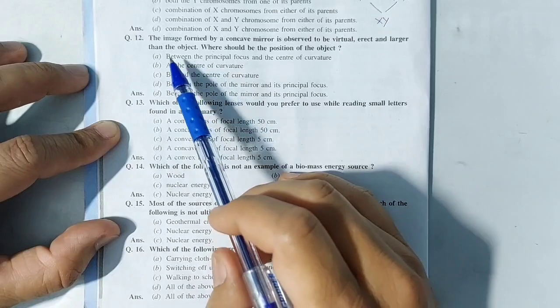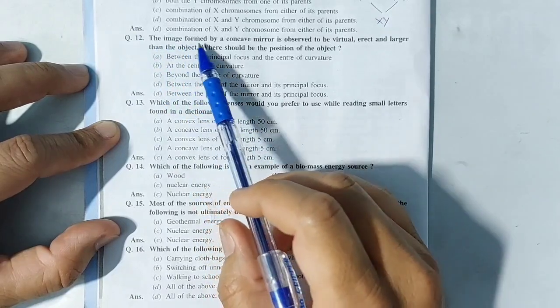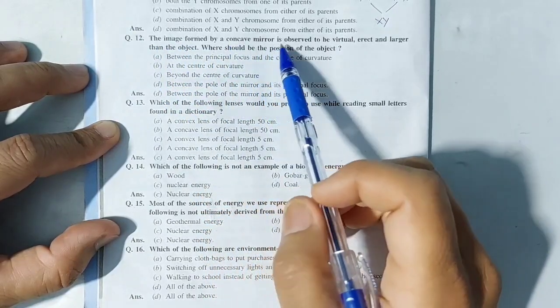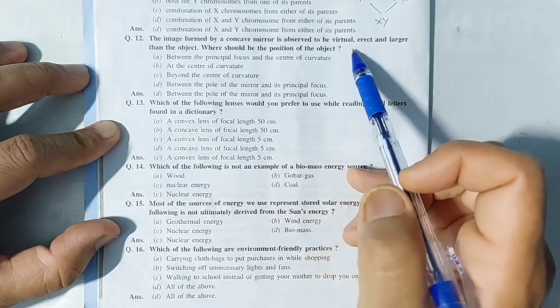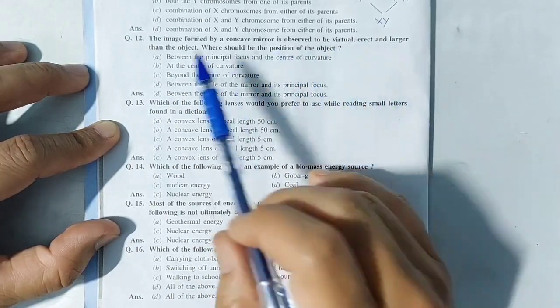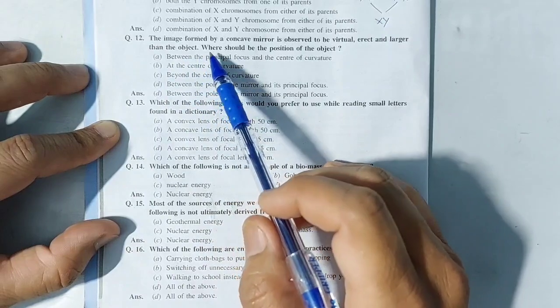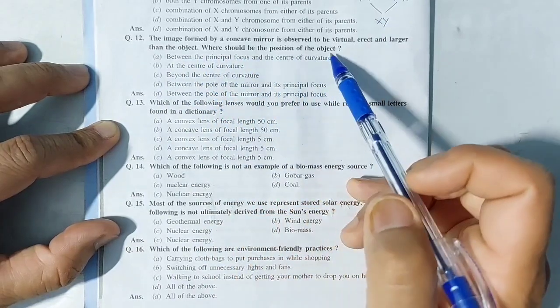Our next question is, the image formed by a concave mirror is observed to be virtual, erect, and larger than the object. Where should be the position of the object?